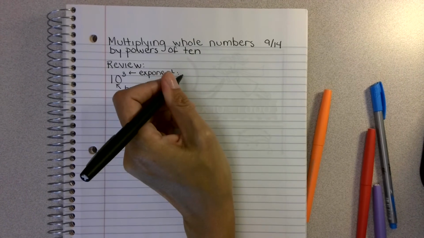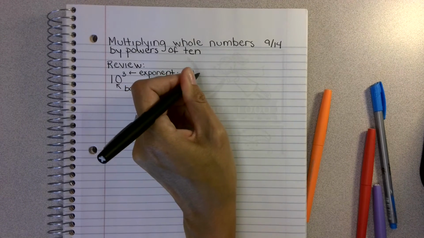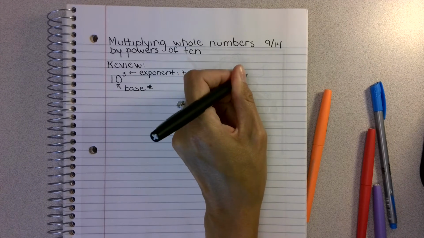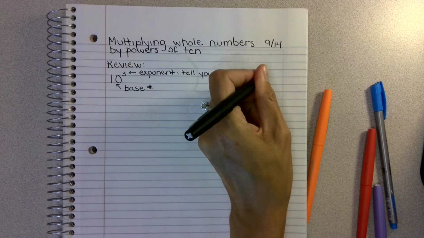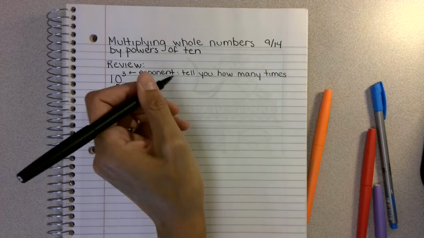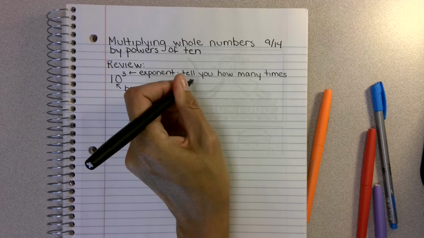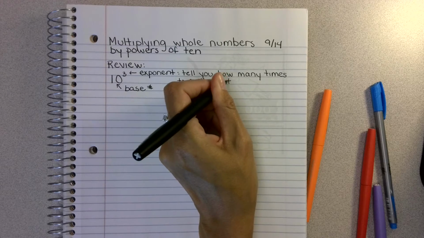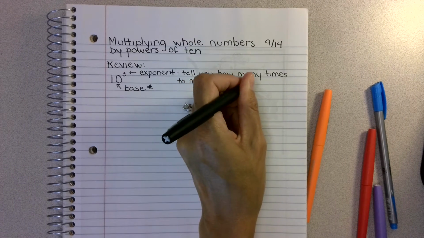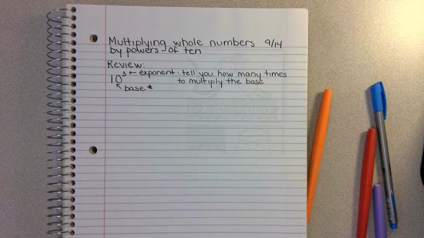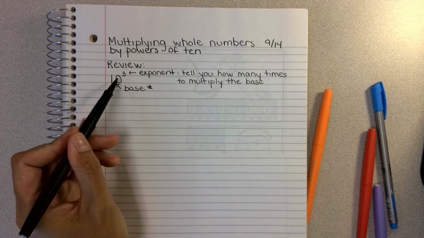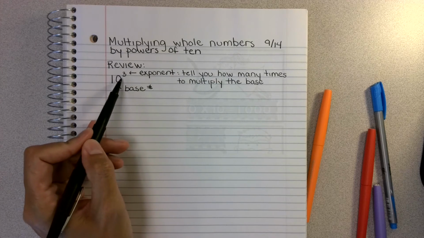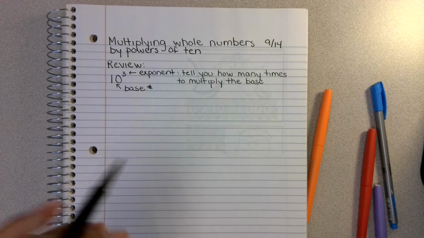So we're going to put that in there. Tells you how many times to multiply the base. Okay, that doesn't mean you're multiplying the base by the exponent. You're not doing 10 times 3. This 3, the exponent, tells you how many times to multiply it.